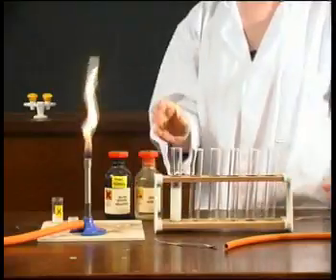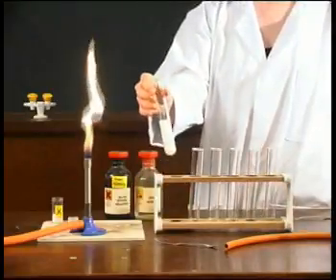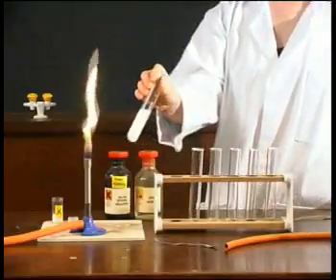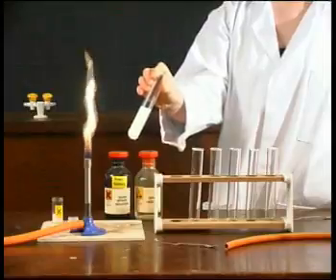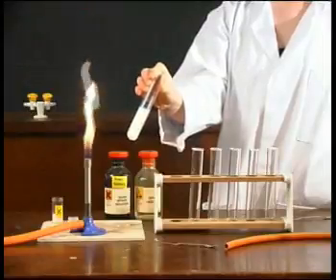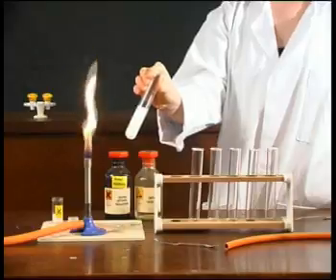A pale yellow precipitate forms, so we conclude that X must contain iodide ions. X therefore must be sodium iodide, which is insoluble. Insoluble silver iodide has a pale, distinctive yellow colour.